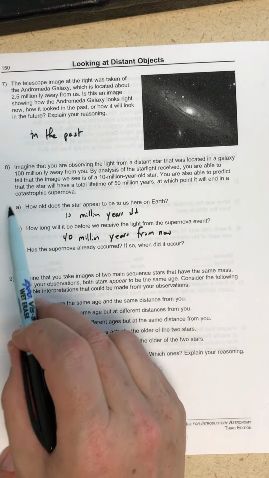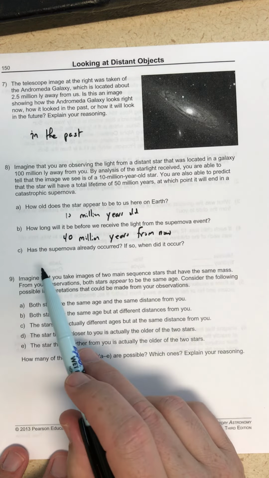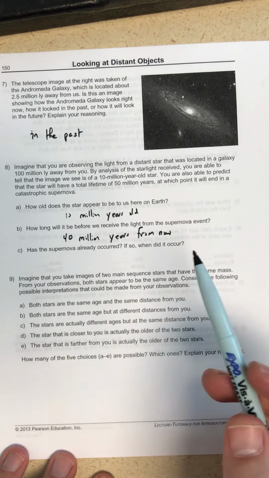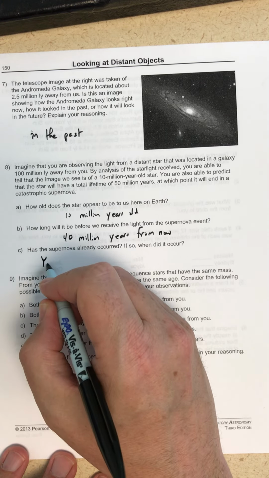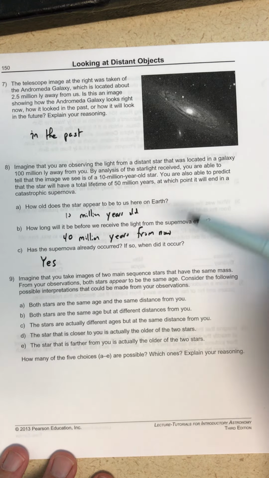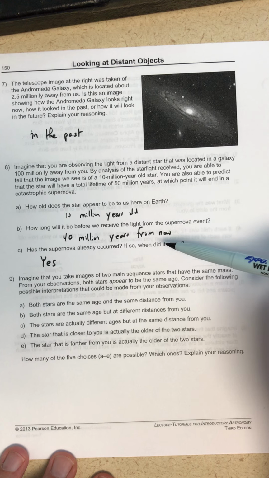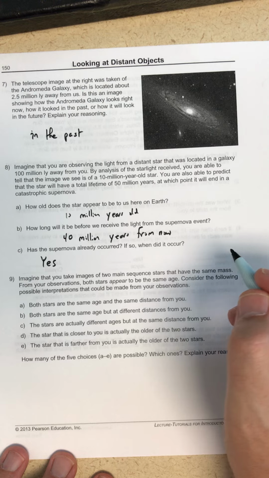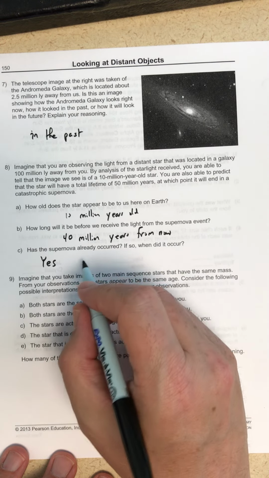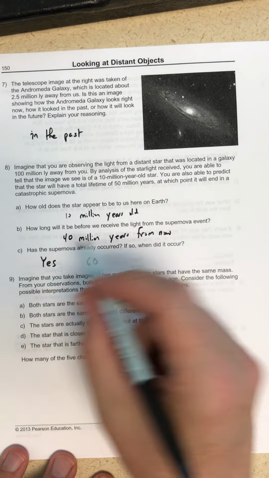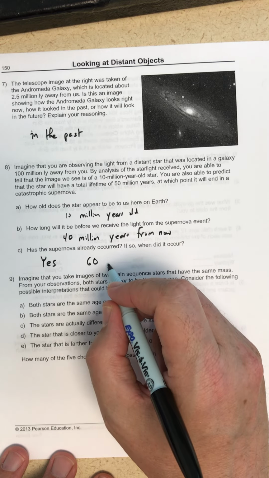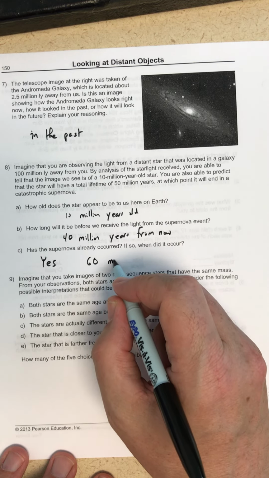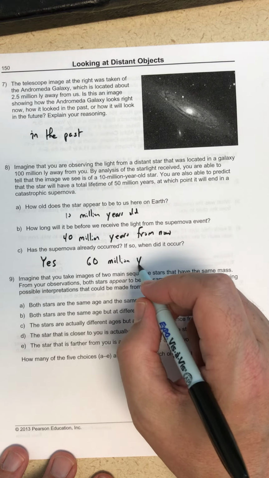Okay, and then this galaxy is 100 million light years away. So has a supernova already occurred? Yes. This star has lived its entire life and exploded as a supernova before the first light that the star existed reached us. All right, so when did it occur? Well, we have to wait for 40 million years, so that means it already happened 60 million years ago.